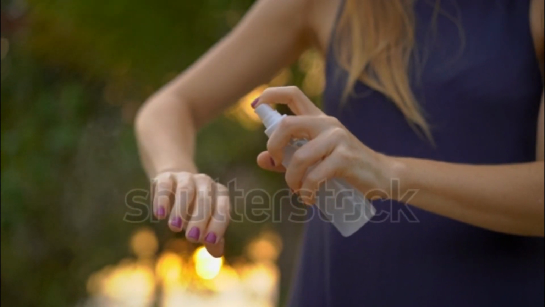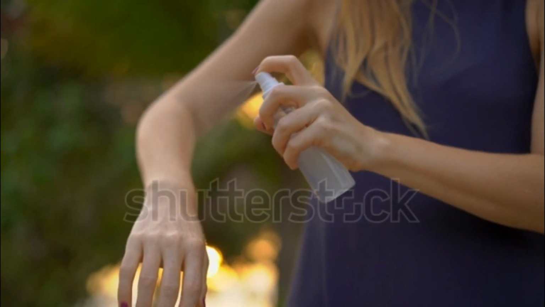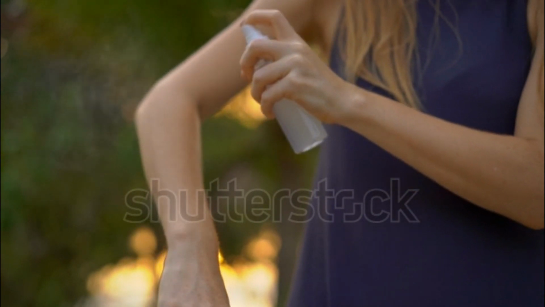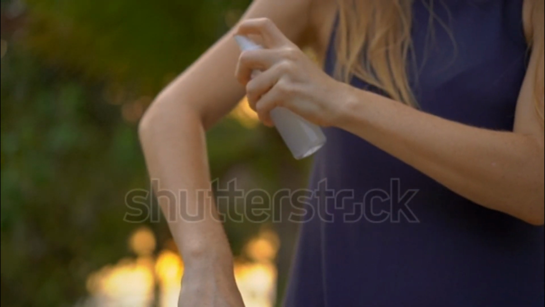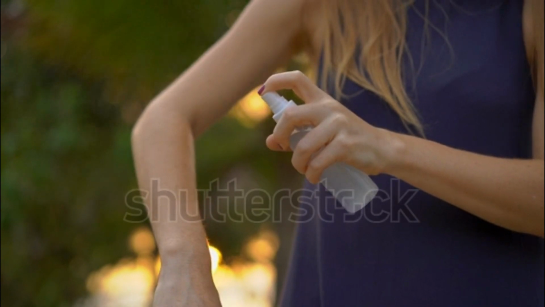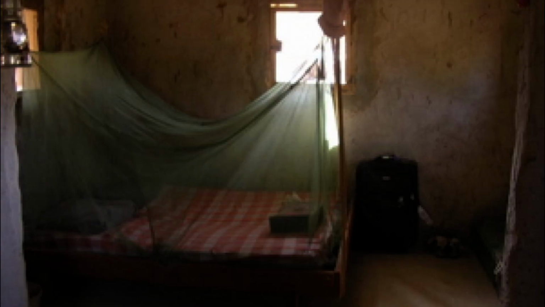Efforts to prevent bites include the use of DEET or picaridin-based insect repellents, covering much of the body with clothing, mosquito nets, and getting rid of standing water where mosquitoes reproduce. Additionally, the proper use of condoms is important for preventing sexual transmission.